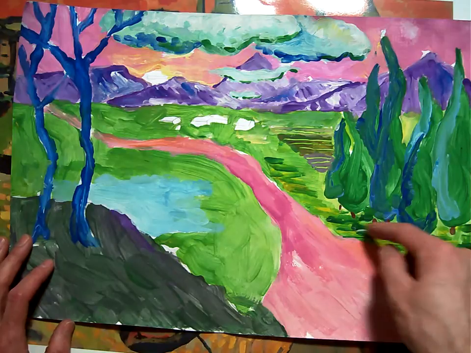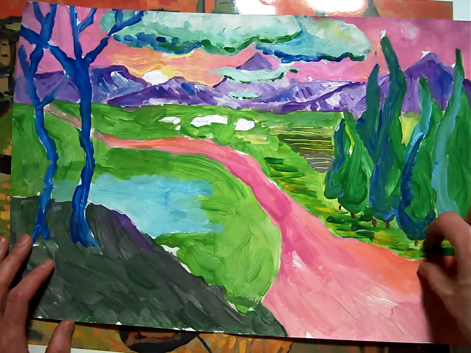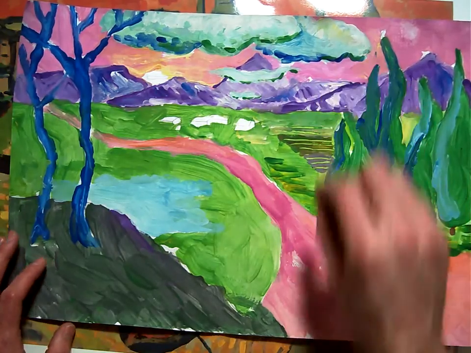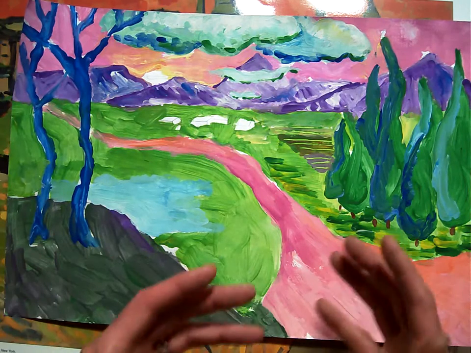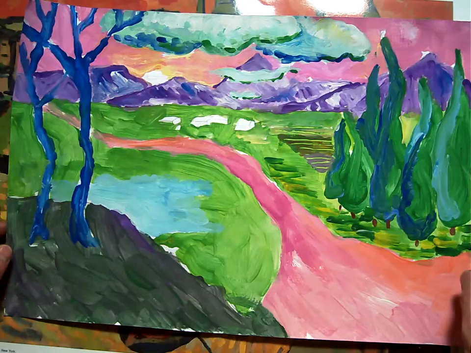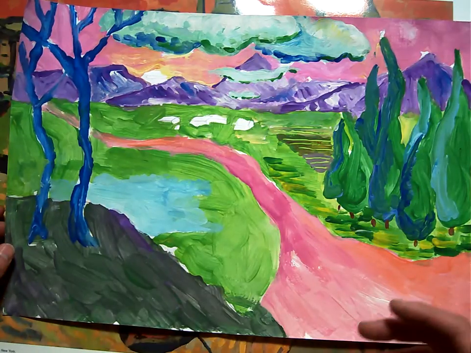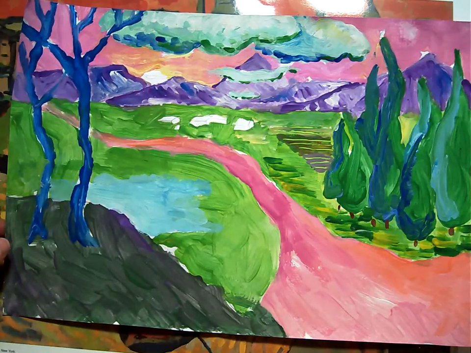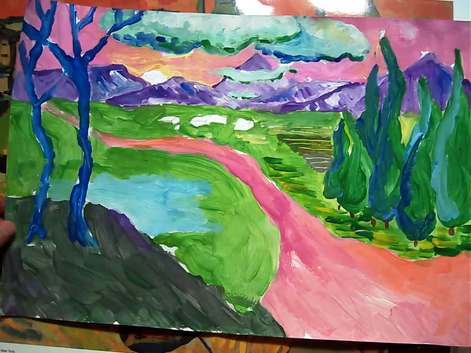Remember, we're talking about big brush strokes, larger ones in the foreground, smaller ones in the background, and putting two colors next to each other to make more vibrancy between our colors to enhance them like Fauvism and show some mood and emotion in the colors rather than just a normal naturalistic picture.